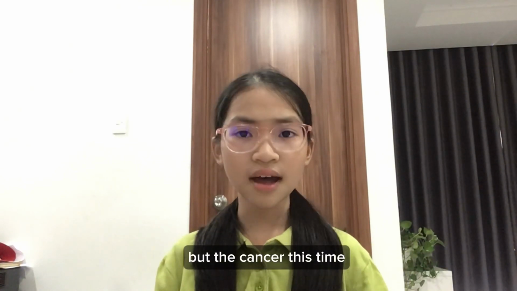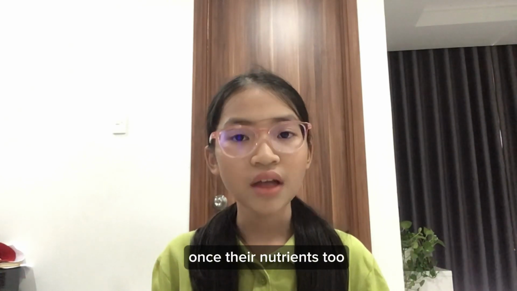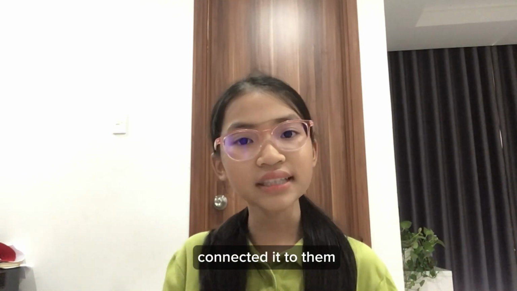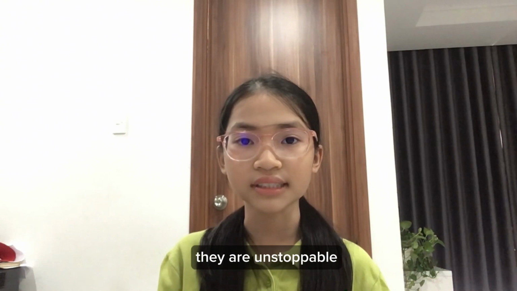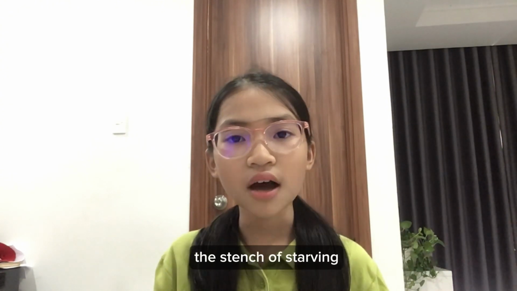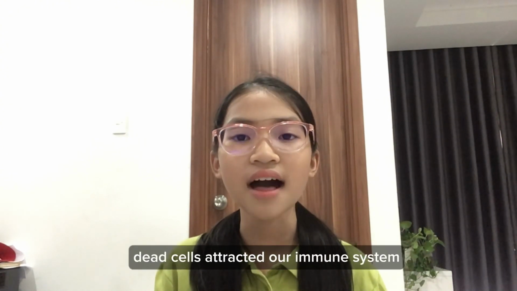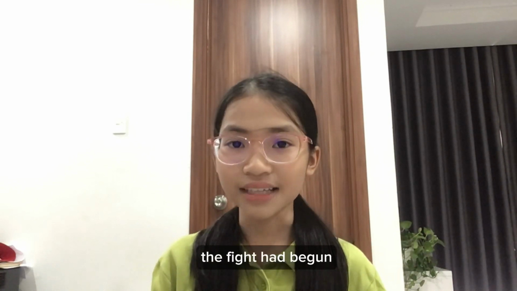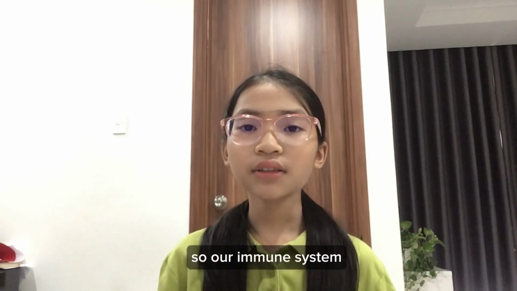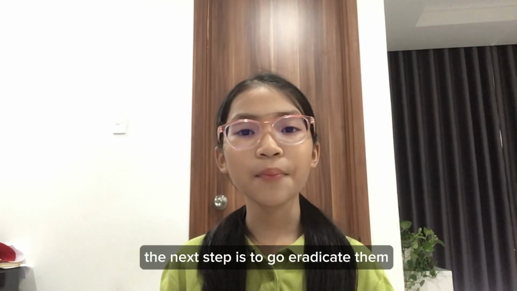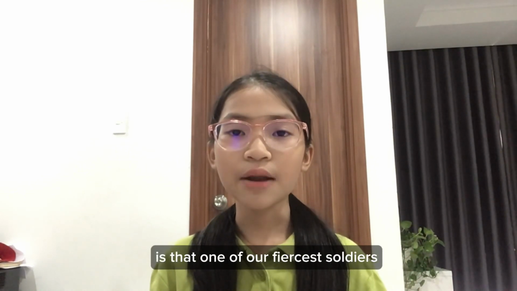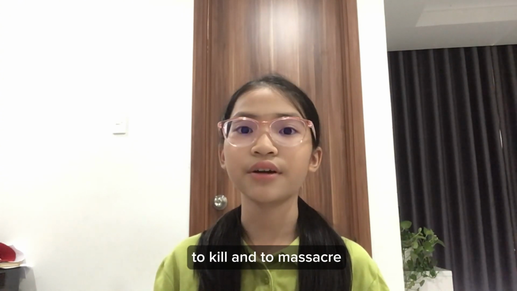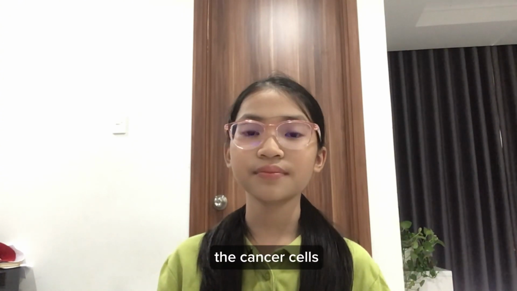But the cancer this time wants their nutrients too. They cut off the nutrient and oxygen supplies of the healthy cells, connect them to themselves, and then boom, they're unstoppable. The stench of starving dead cells attracted our immune system. The fight had begun. So our immune system's next step is to go eradicate them. They sent one of our fiercest soldiers to kill and massacre the cancer cells.